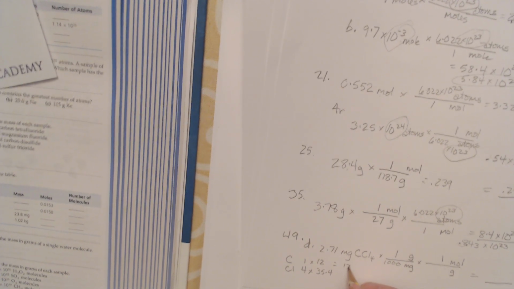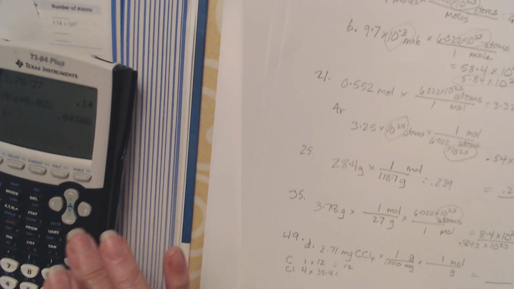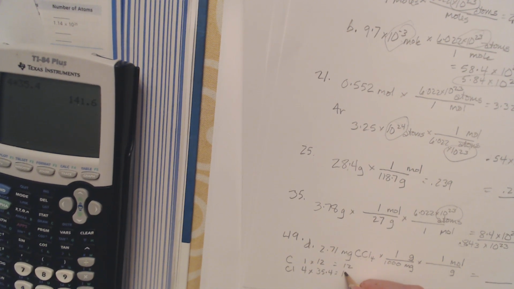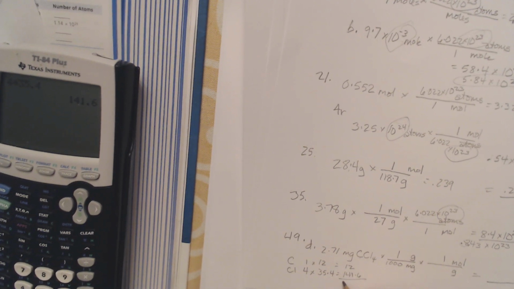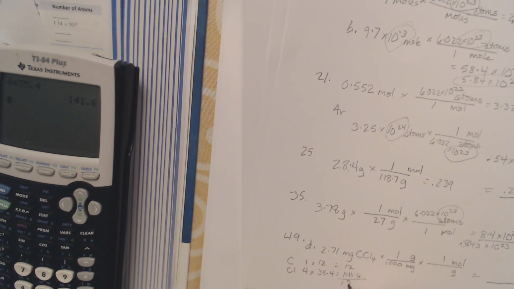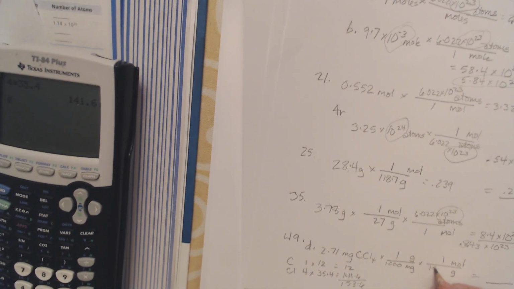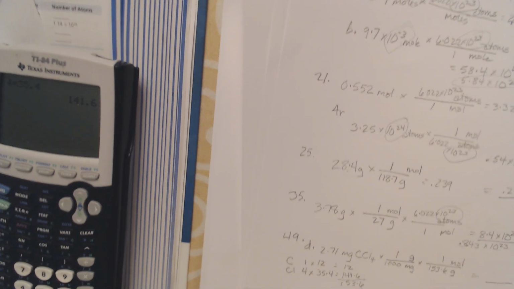Okay, 12, 4 times 35.4. I wish I were good at math in my head, but let's do this. 4 times 35.4 equals 141.6. I add those up and I get 153.6. Okay, so there are 153.6 grams in 1 mole of carbon tetrachloride.